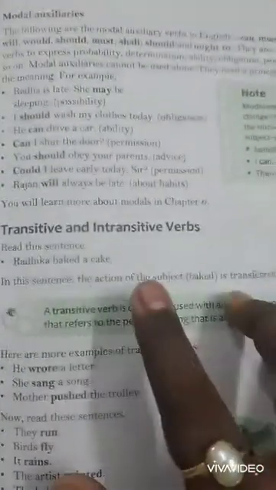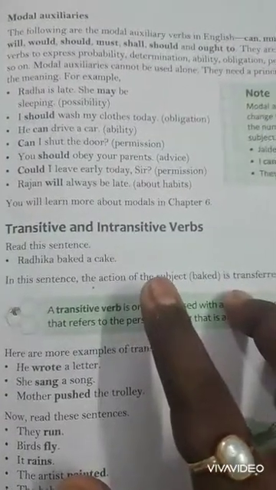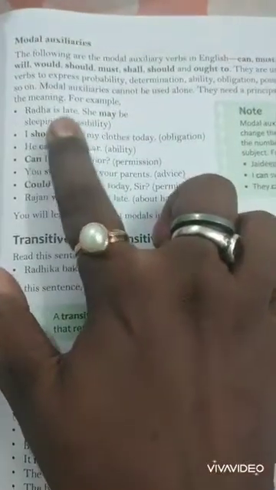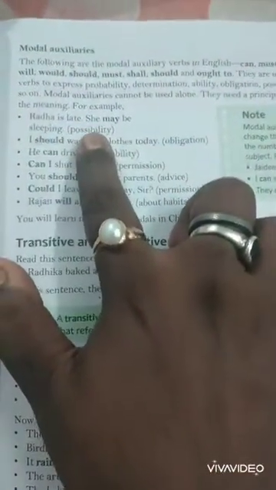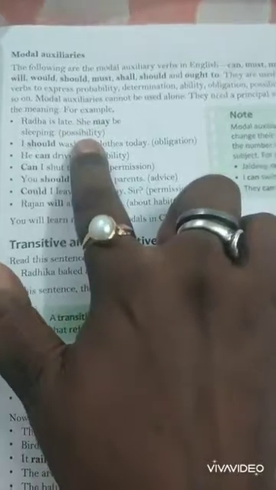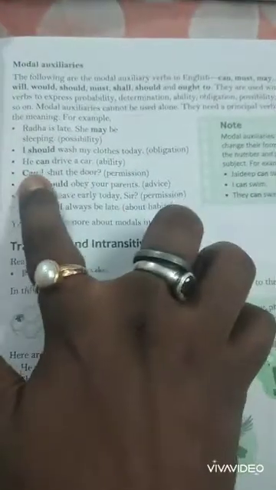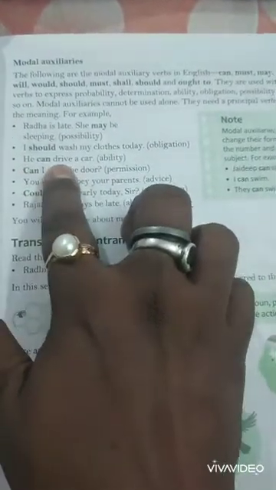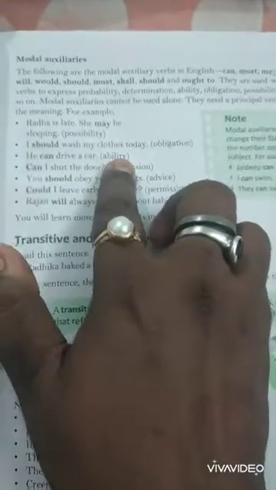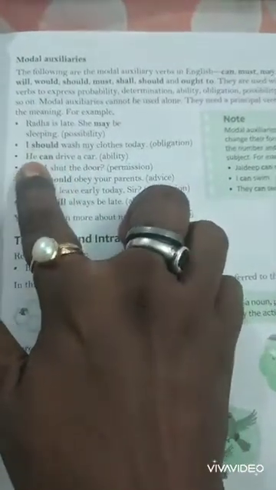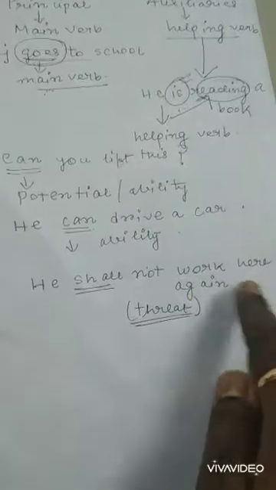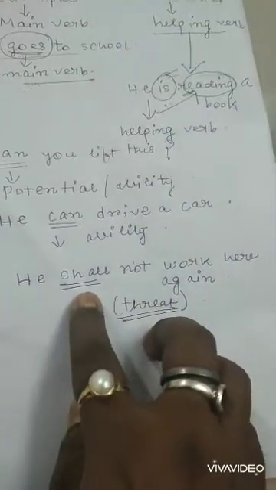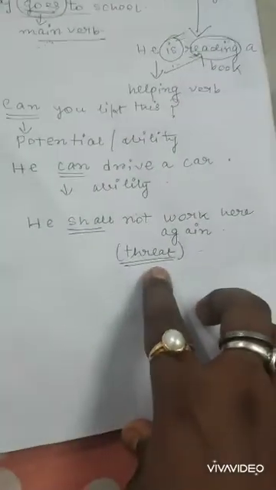Now, if you can see the example here, Radha is late. She may be sleeping. Now, it is a possibility. Why? Because we are not sure that she is sleeping. It is a possibility that she may be sleeping. Another example, you can see that he can drive a car. It's an ability. Why? Because it is an ability of a person to drive a car. You can see, children, some more examples like he shall not work here again. Now shall is the modal auxiliary because it is a threat.